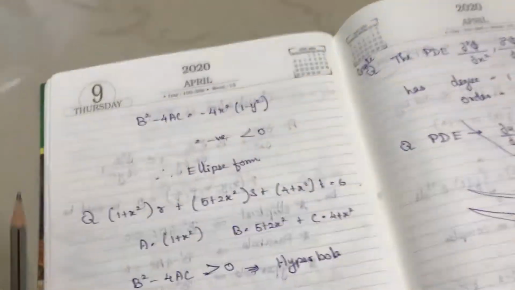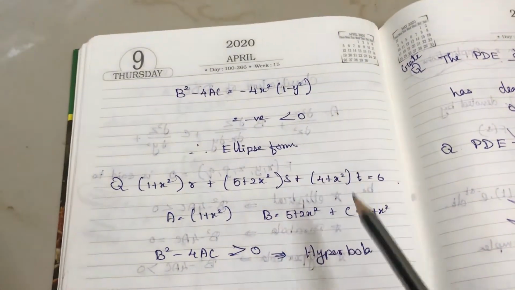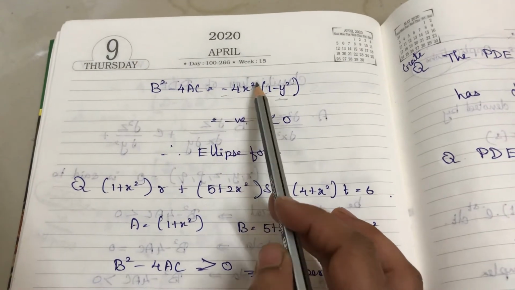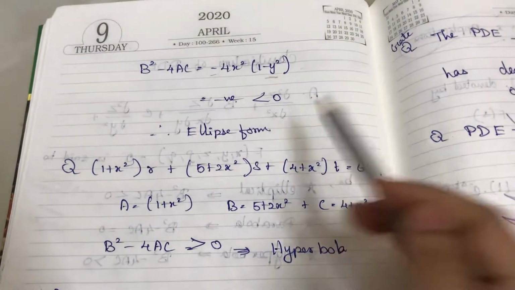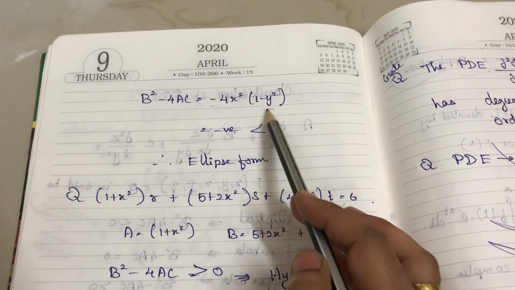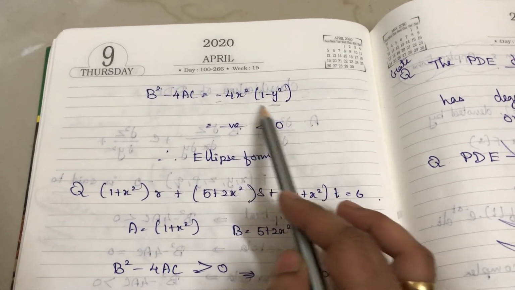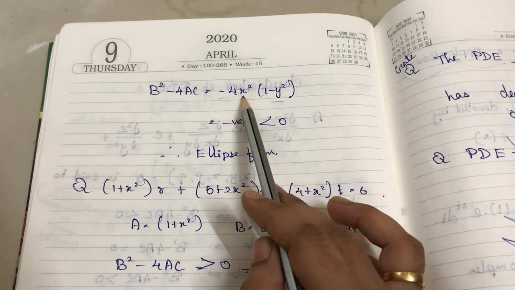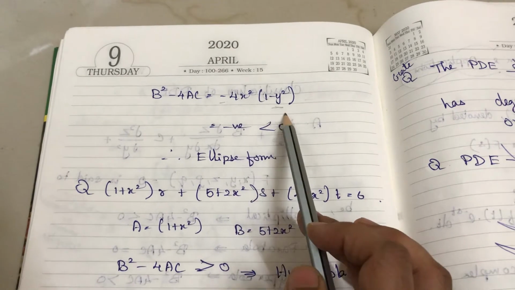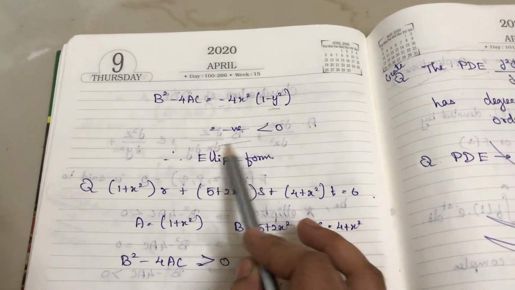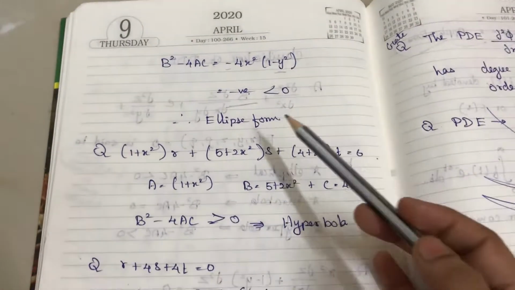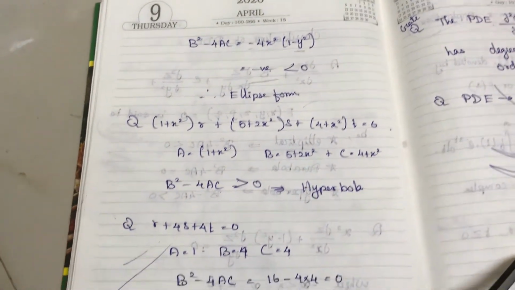After that, just substitute b square minus 4ac. By substituting, there is a negative part here, minus 4x square, into a term here, which is like y square. These two terms are in multiplication. So by substituting any values for x and y, you will get only negative values, which is less than 0. So you can easily say it is an elliptical form.